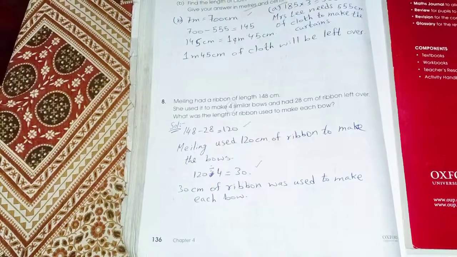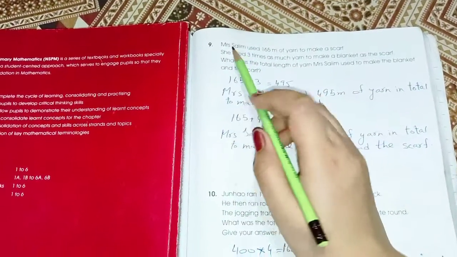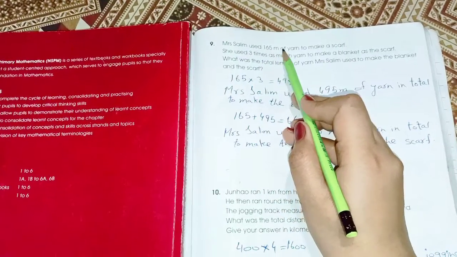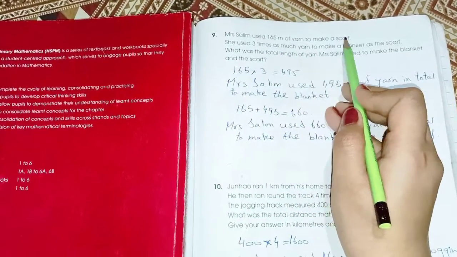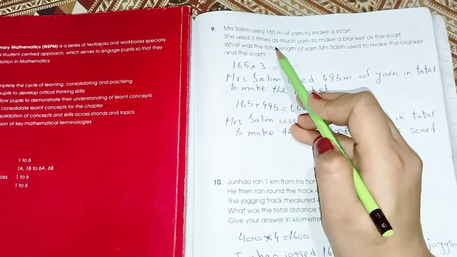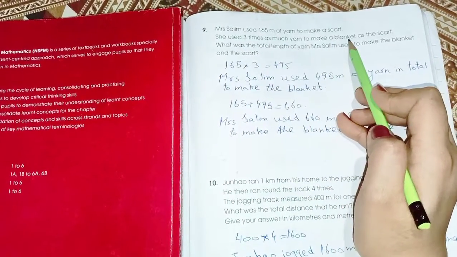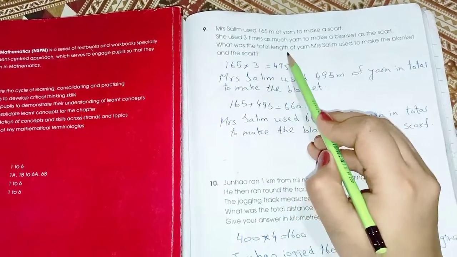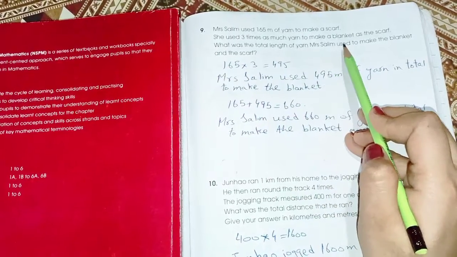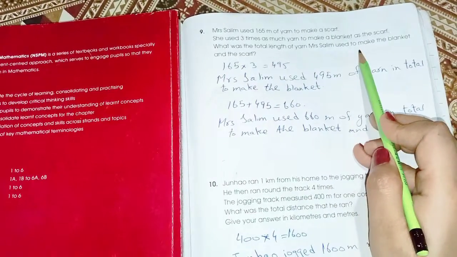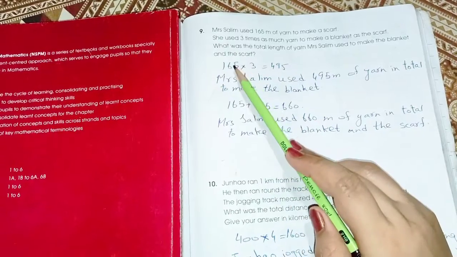Page number 137. Word problem number 9. Mrs. Salim used 165 meter of yarn to make a scarf. She used 3 times as much yarn to make a blanket as the scarf. What was the total length of yarn Mrs. Salim used to make the blanket and the scarf?